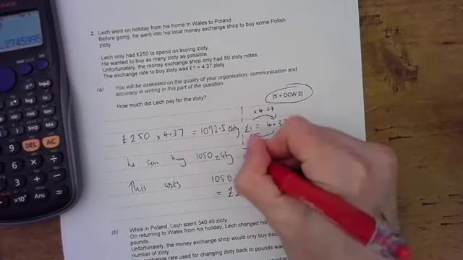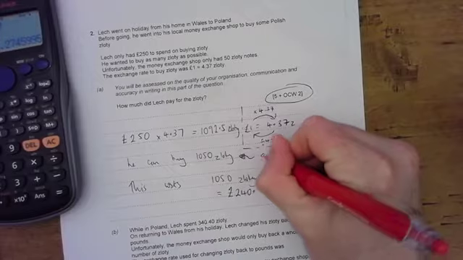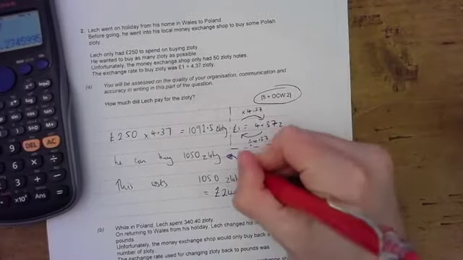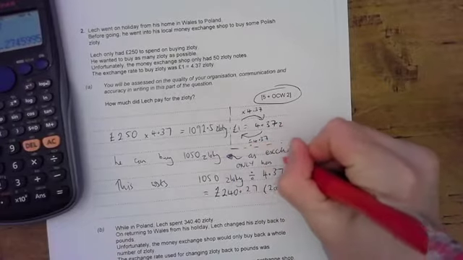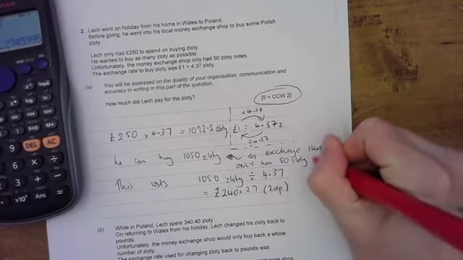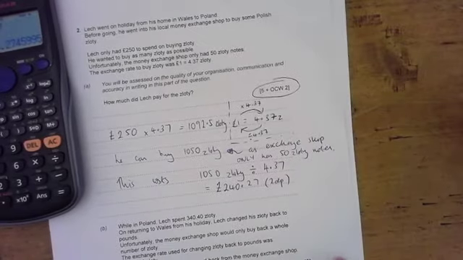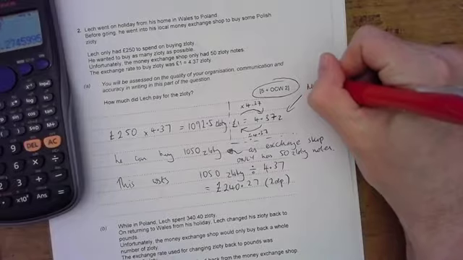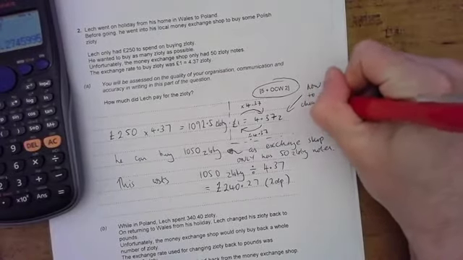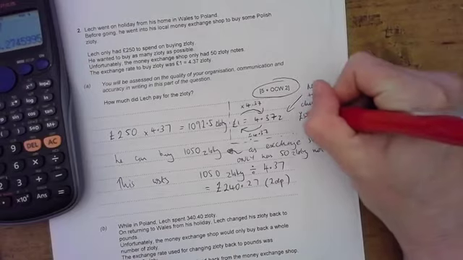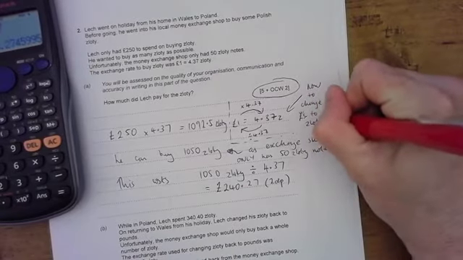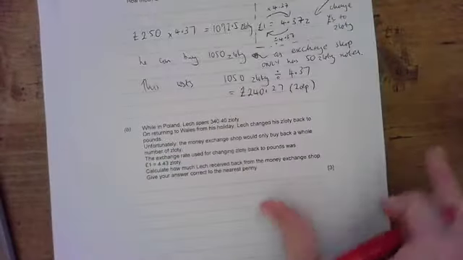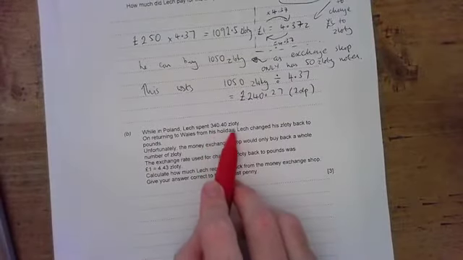And I need to just reference why this is. He can buy that as the exchange shop only has 50 zloty notes. Okay, I think I've done a good job there of explaining everything. Might just say here how to change pounds to zloty.